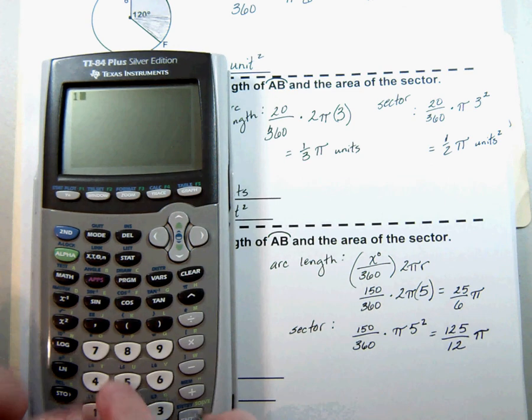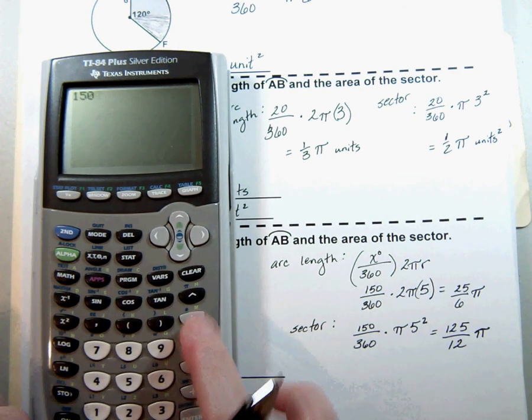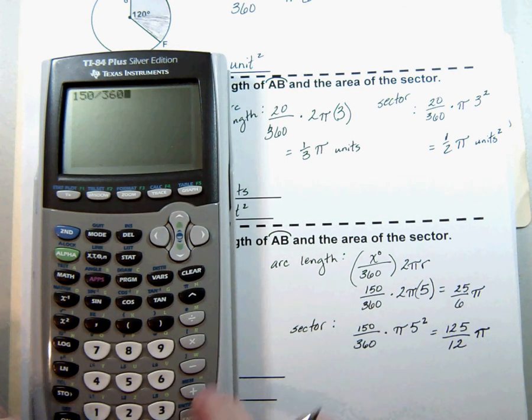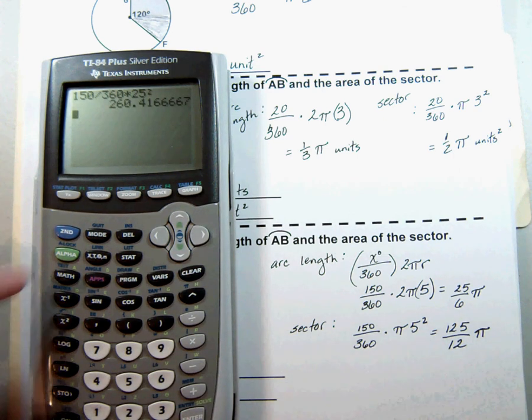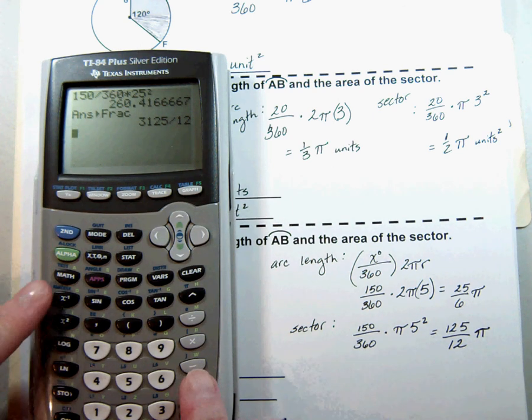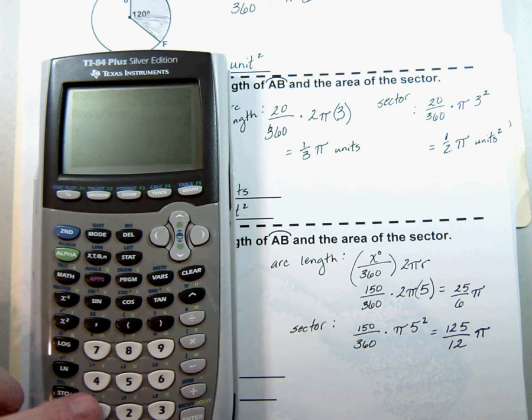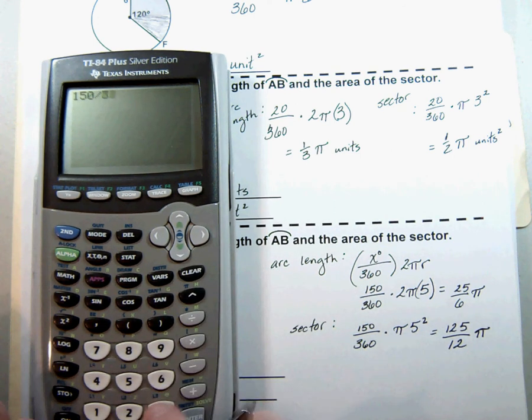When you put in 150 divided by 360 times 25 squared, see how you get this really long decimal? Just push math enter. Oh, it didn't reduce it. Wait a minute. Oops, I did 25 squared. Let me start over. 150 divided by 360 times 5 squared.